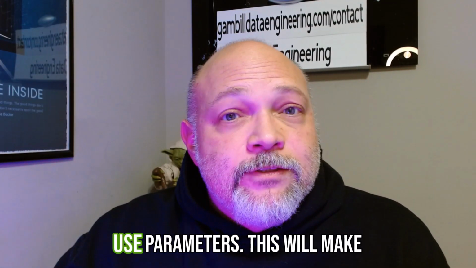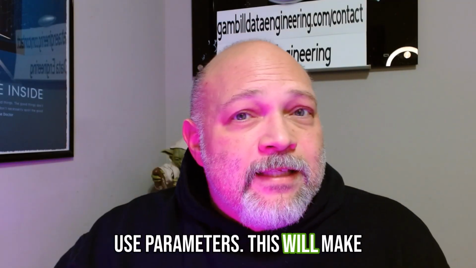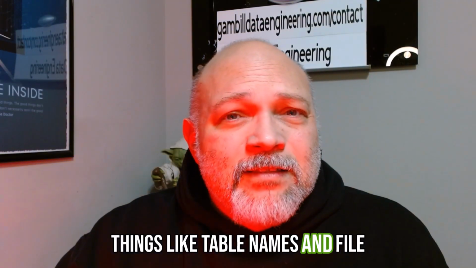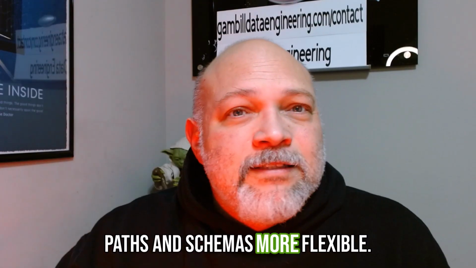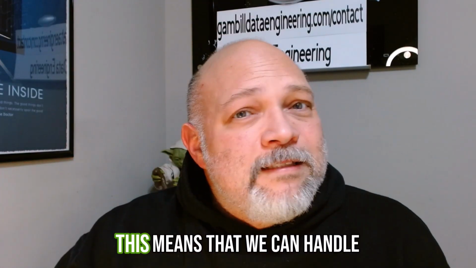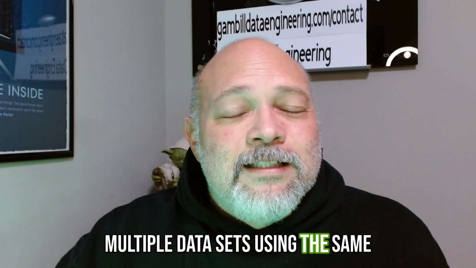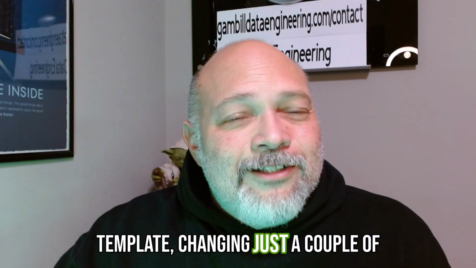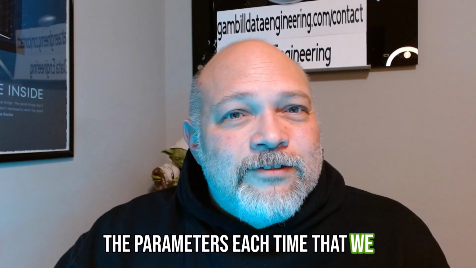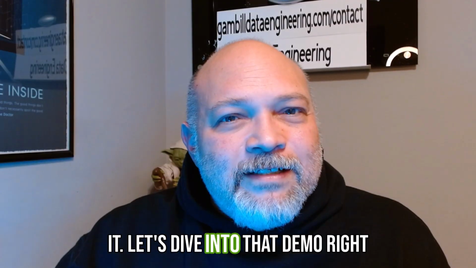dataset. When we define a dataset, we'll also use parameters. This will make things like table names and file paths and schemas more flexible. This means that we can handle multiple datasets using the same template, changing just a couple of the parameters each time that we use it. Let's dive into that demo right now.